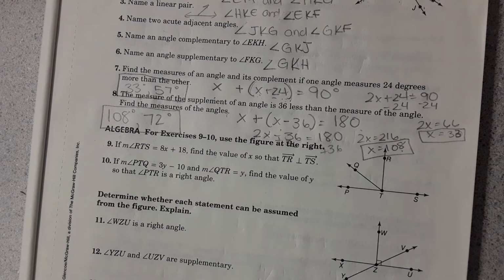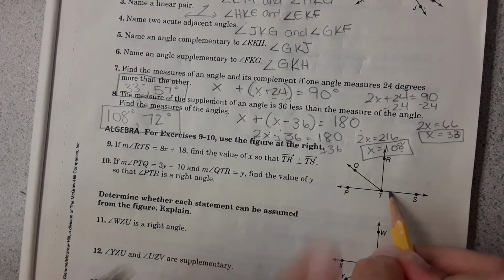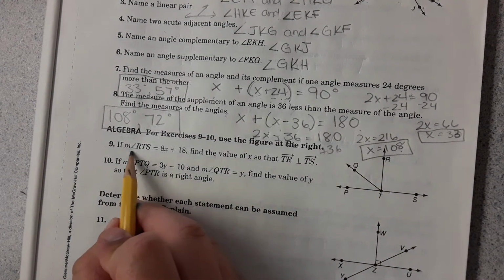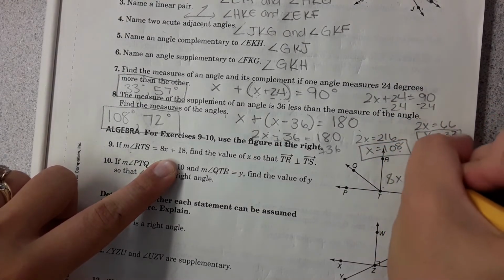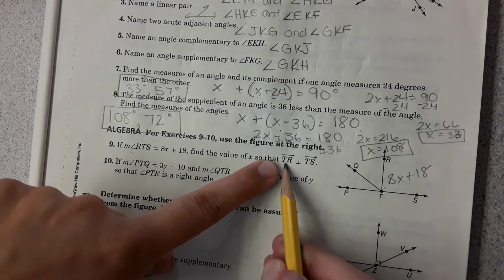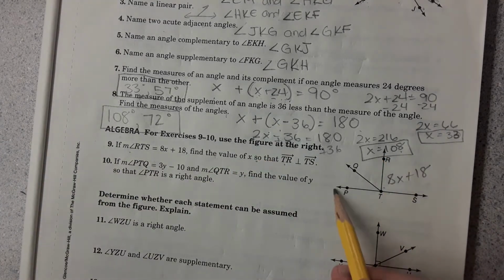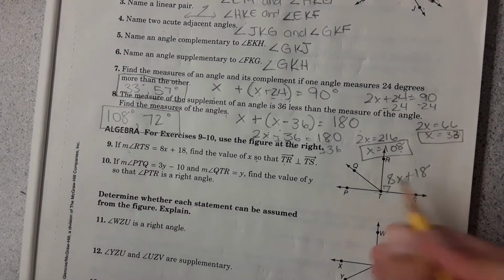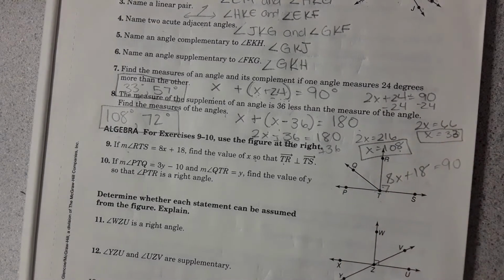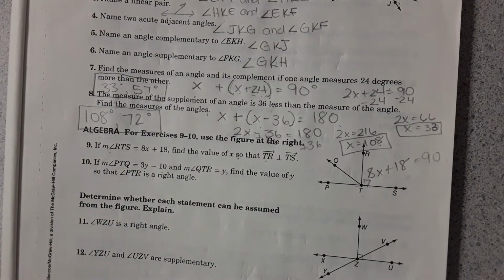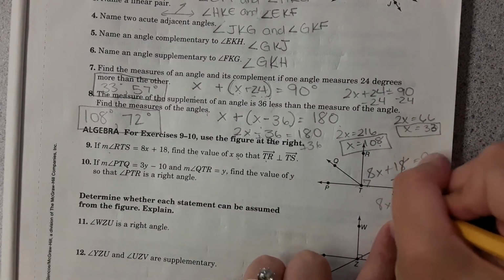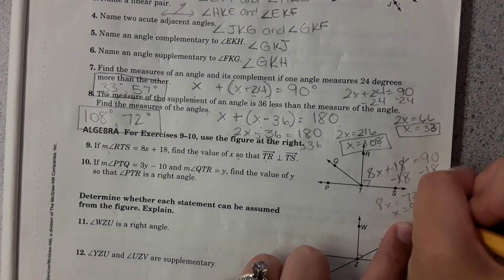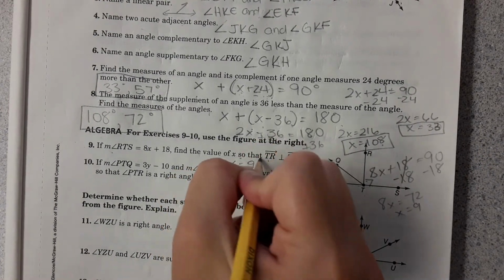Number 9, use this figure here. It says measure of RTS is 8x plus 18. Find the value of x so that TR is perpendicular to TS. If TR is perpendicular to TS, this must mean this is equal to 90 degrees. Then we can solve for x. So x equals 9.